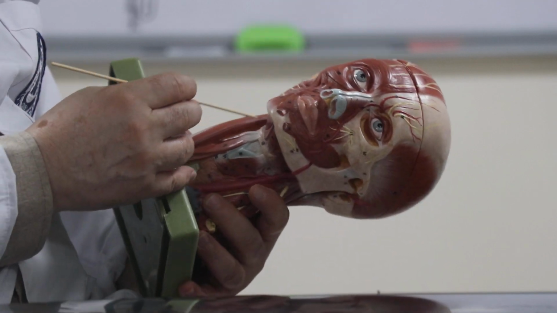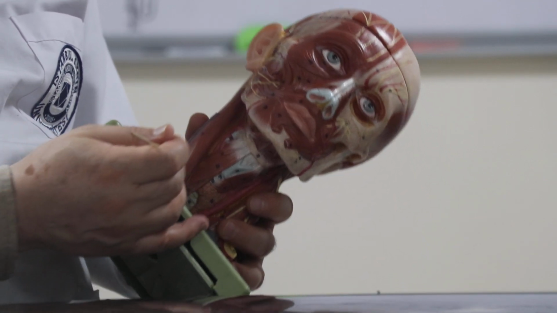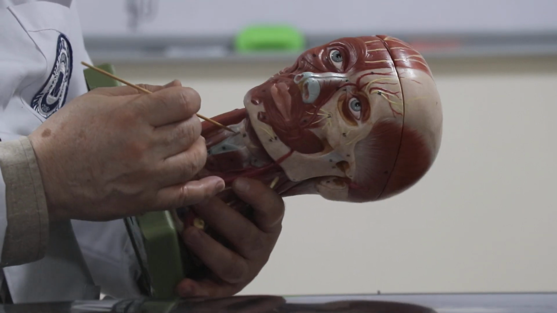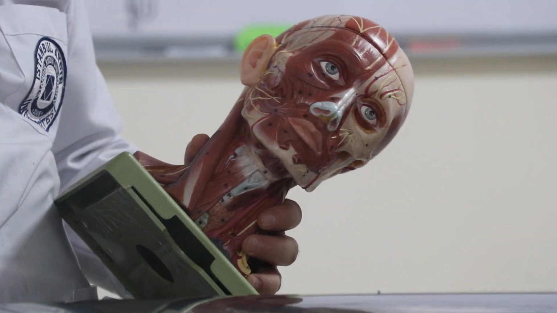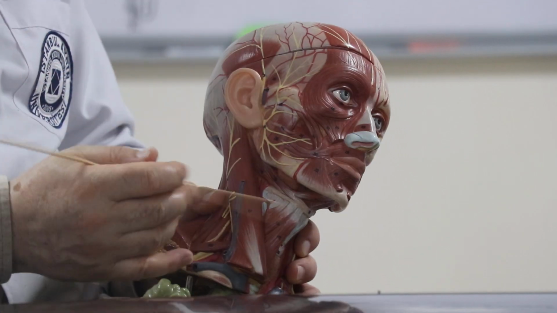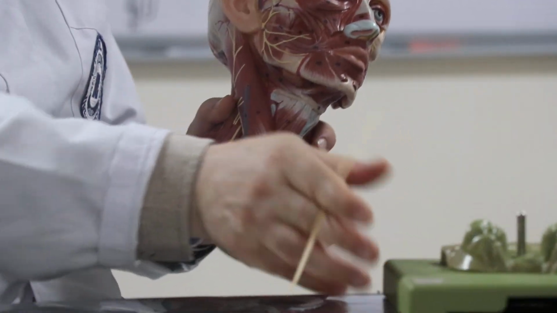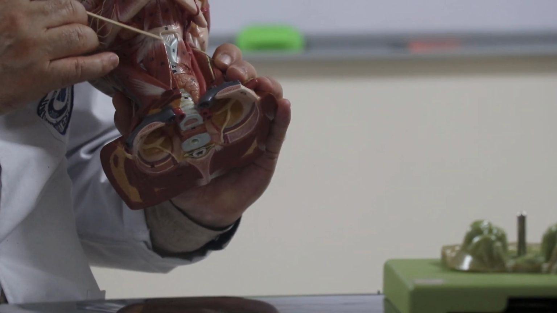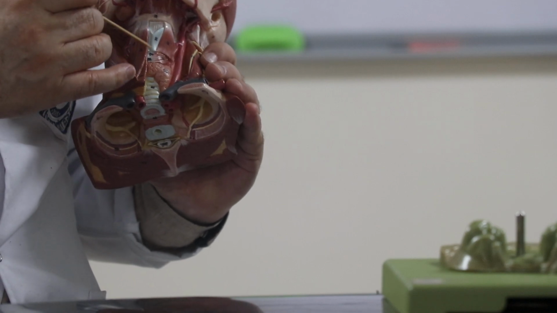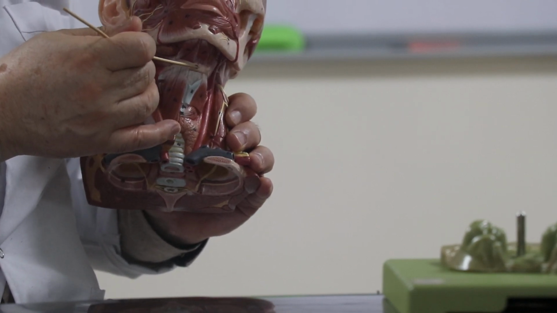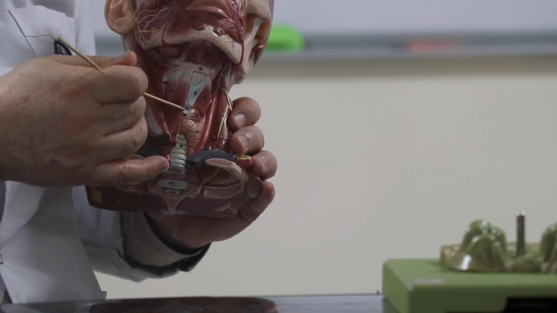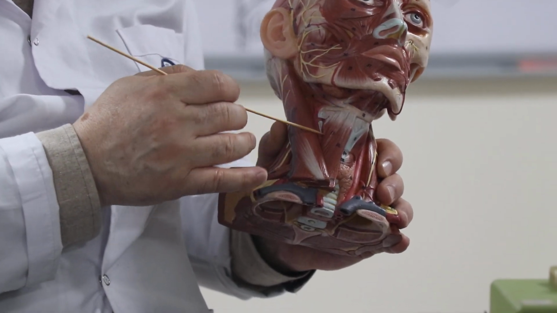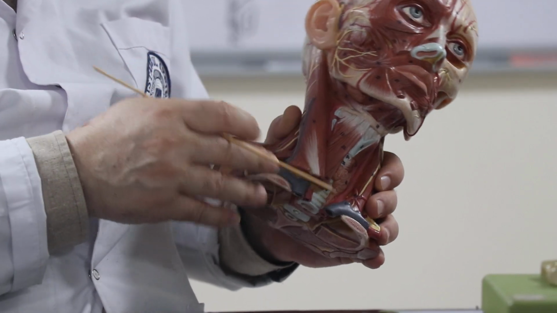And then we have the muscular triangle at the front. You have the infrahyoid muscles, which are these infrahyoid muscles. And then we have the trachea, larynx, and thyroid gland. All these are the contents of the muscular triangle at the front.